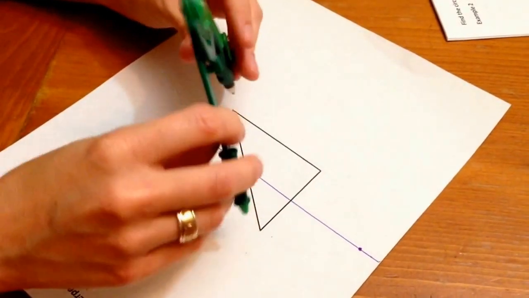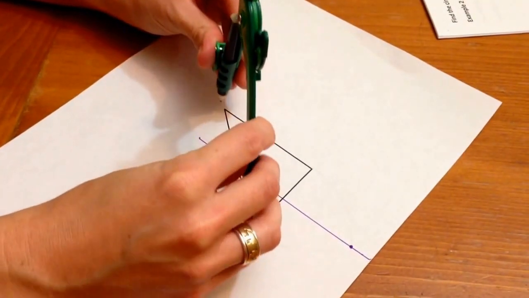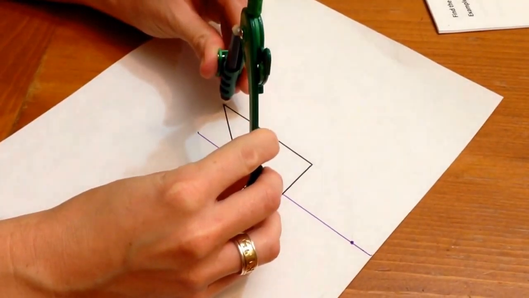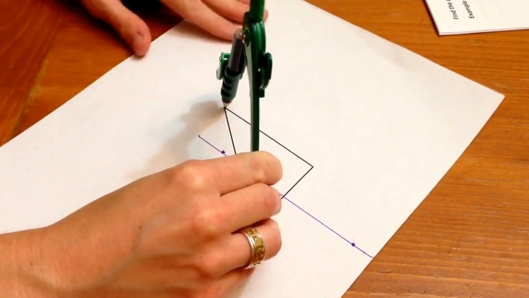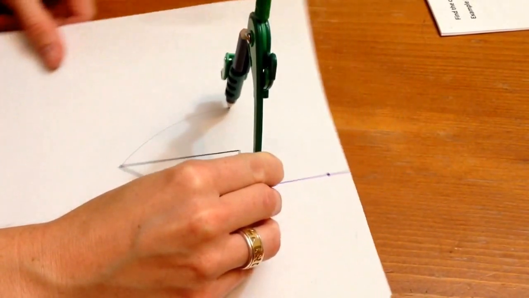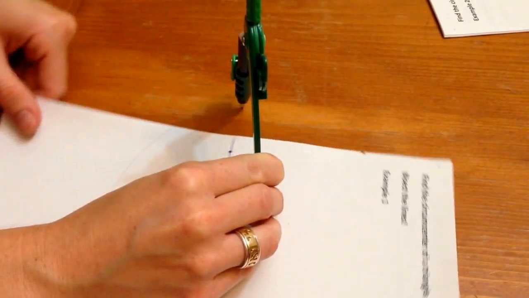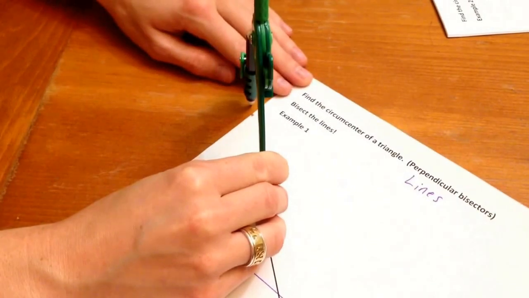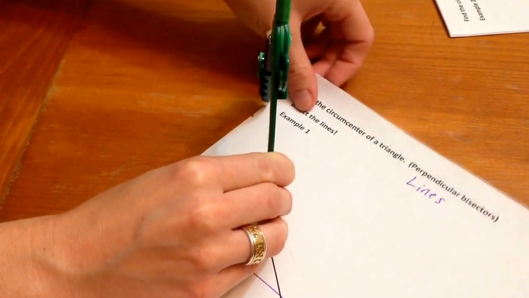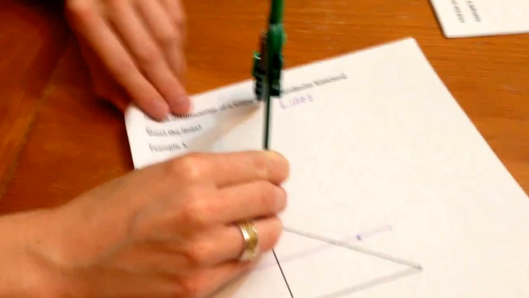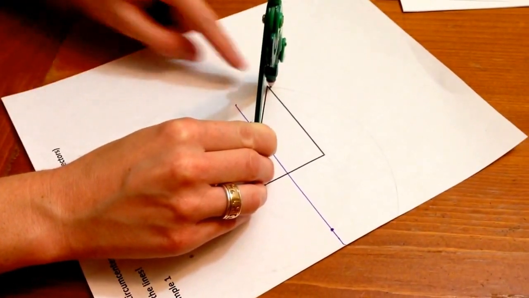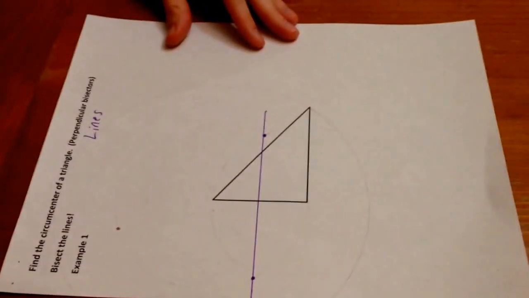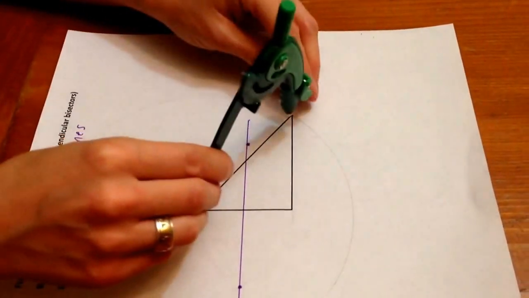You're going to take your compass, extend it to the vertex on both sides, put all the weight on the metal side, and you're just going to lightly twist that paper again. And once again, it's okay if it falls off the paper. Just make sure your compass doesn't move and it stays the same width apart. And you can tell that it's the same width apart because it should meet right back where you started. Okay, cool. So we got circle number 1. So now go ahead and flip your paper and do the other side.